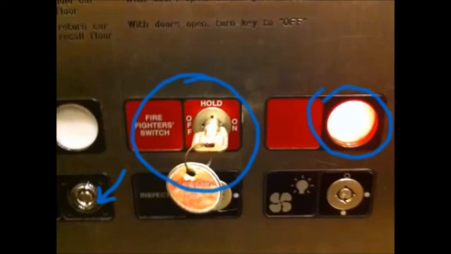So that's how you operate most elevators. Make sure you look at your manufacturer's guidelines. They're not all the same. Some are going to operate differently. In our jurisdiction, all of our operations are pretty much identical to what I just showed you on here. So get out, know your buildings, know your guidelines.